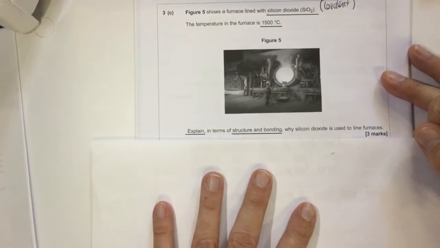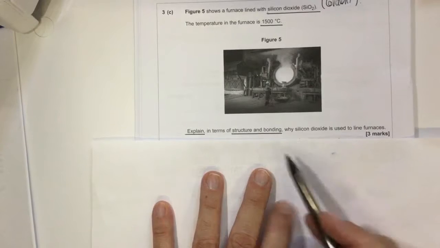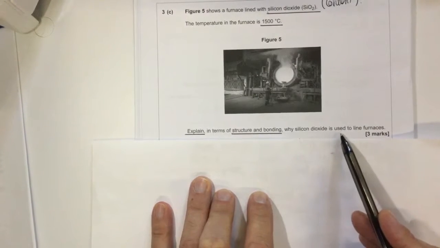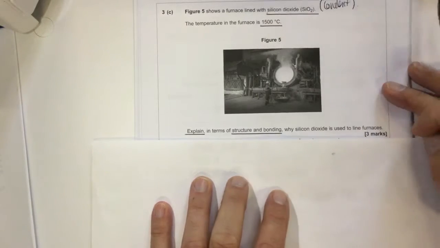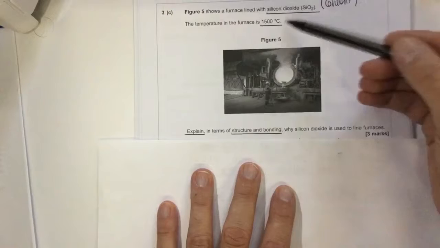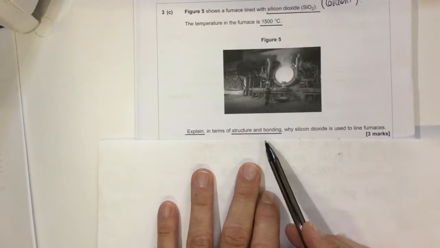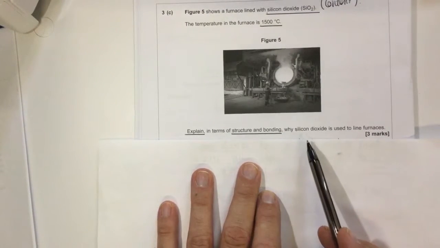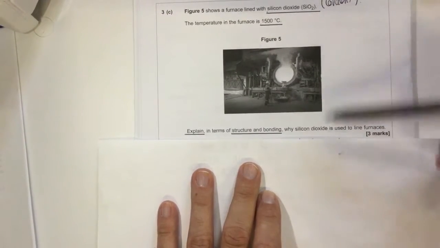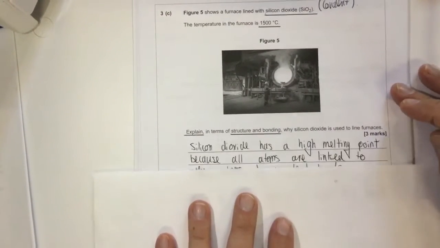Then explain in terms of structure and bonding. Again, explain is the key word there. Why silicon dioxide is used to line furnaces. You might think, well, it's a high temperature, so it's obviously something to do with why silicon dioxide has such a high melting and boiling point. That's what we're looking at, and we can tell all that just by looking at the question.